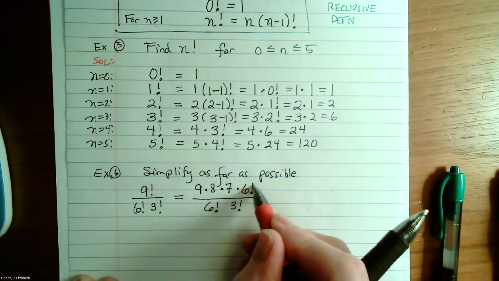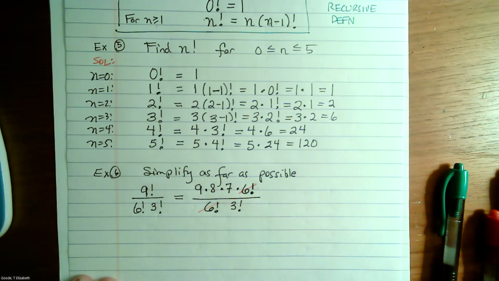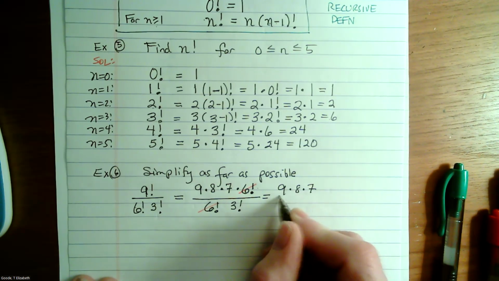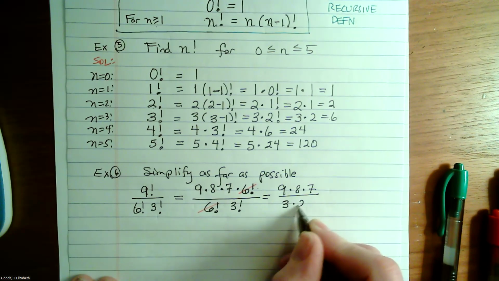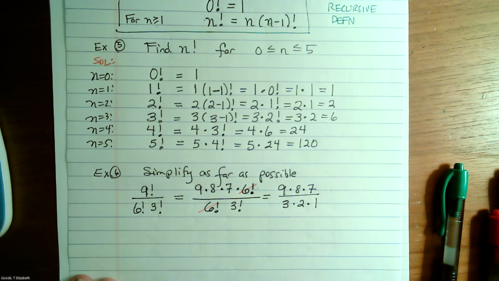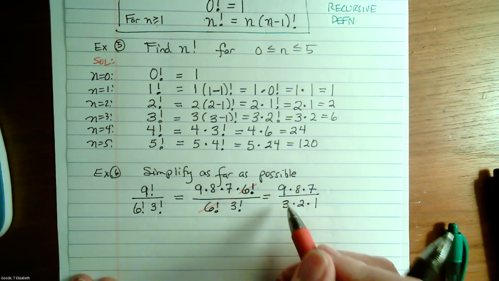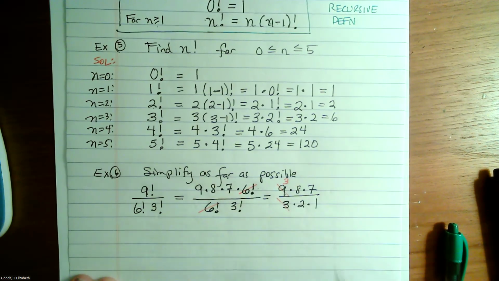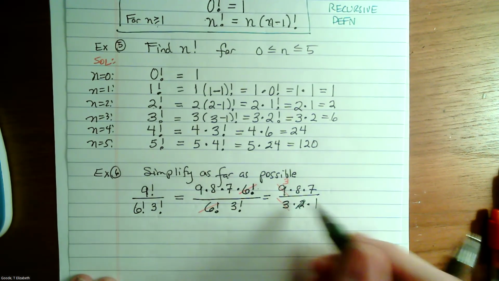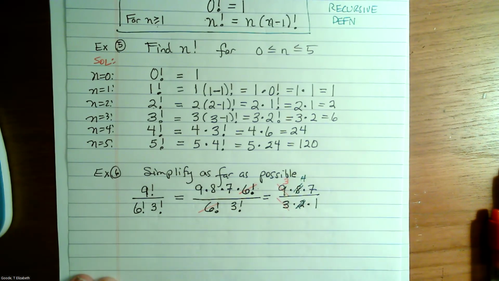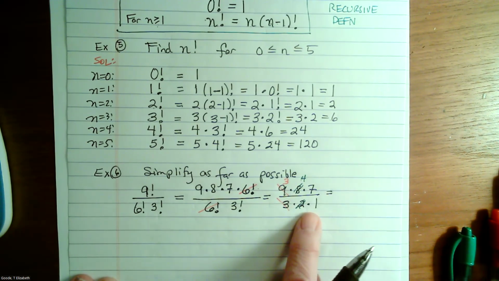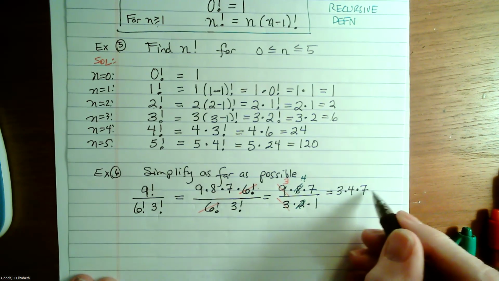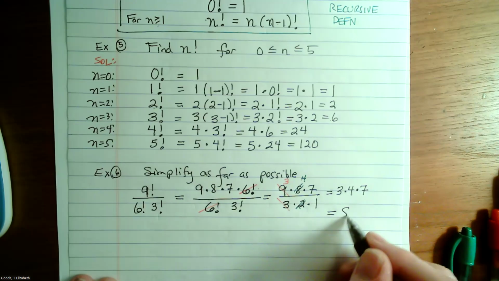We can cancel the 6 factorial upstairs with the 6 factorial in the denominator, and now we've got 9 times 8 times 7 up top, and we've got 3 times 2 times 1 on the bottom. Well, this is easy enough to do in our heads. The 3 can cancel with the 9, right? Leaving a factor of 3 up top. And the 2 can cancel with the 8, leaving a 4 up top. So suddenly all we've got left on the bottom is 1, and we've got 3 times 4 times 7 up top. And of course, that's 12 times 7, or 84.